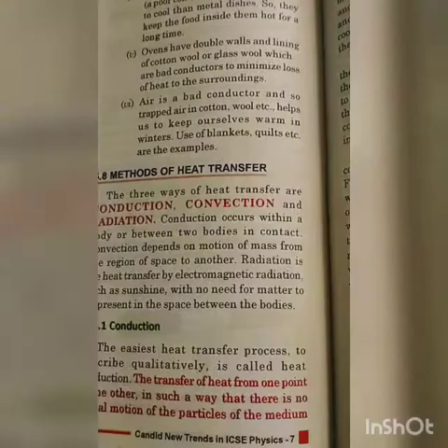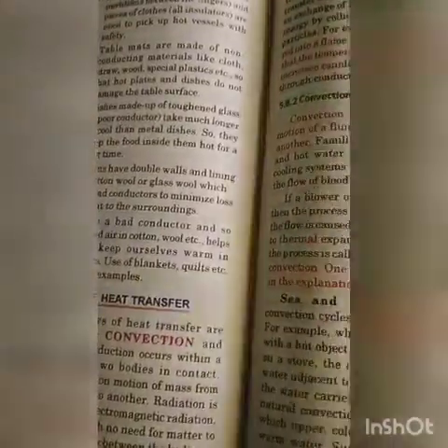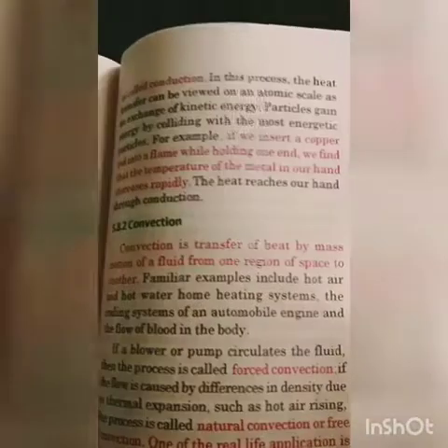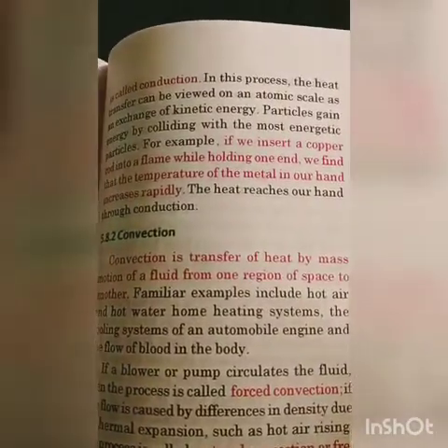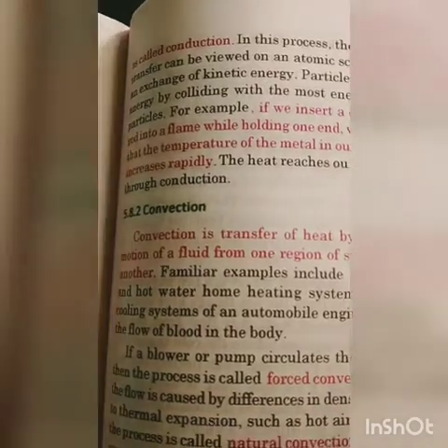This vibration or the energy passes on, and by this process the heat is conducted to the whole body. So this is the process of conduction.